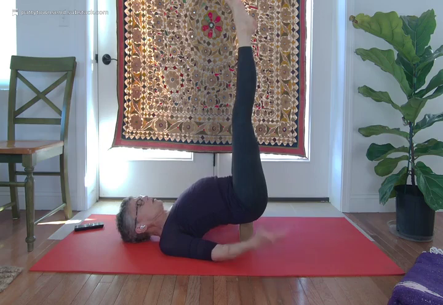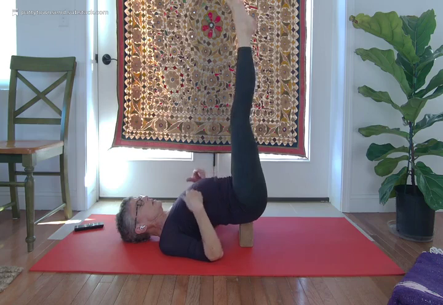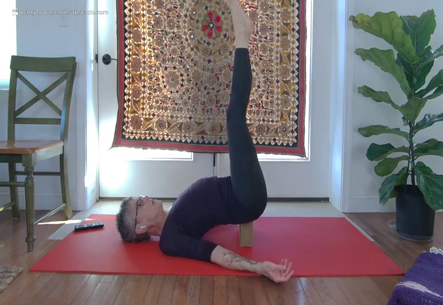In this posture, we are washing all of the intensity of the inquiry and the work that we've done here in this upper body. Lots and lots of deep patterns here, lots and lots of deep gifts to be revealed.